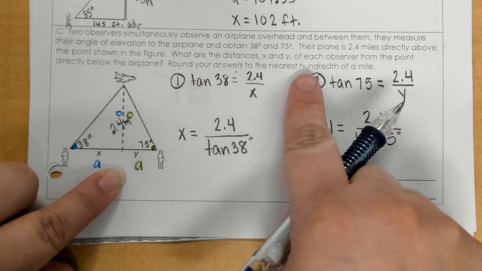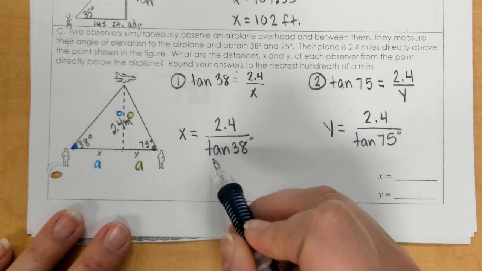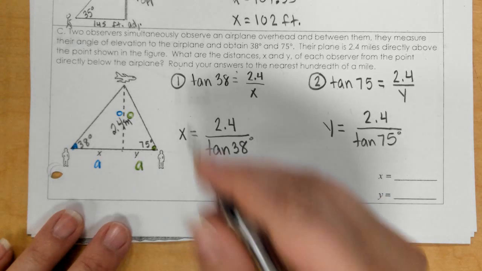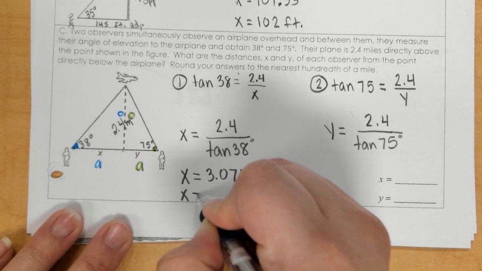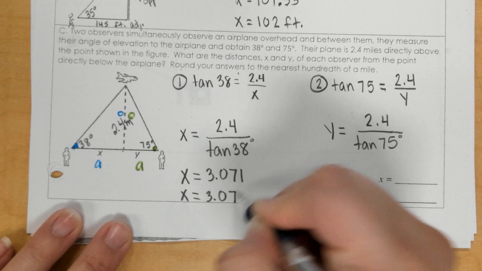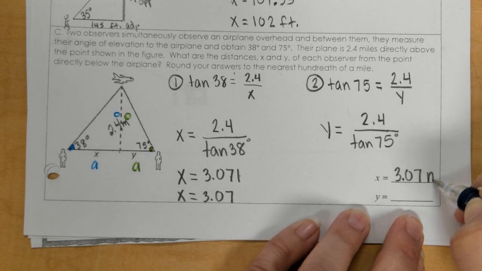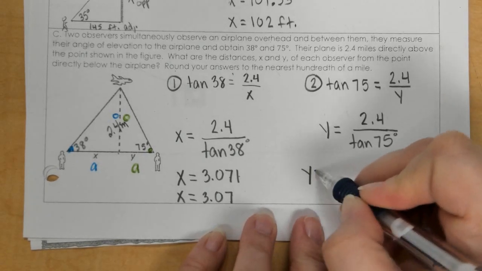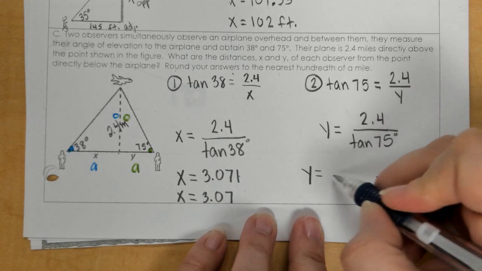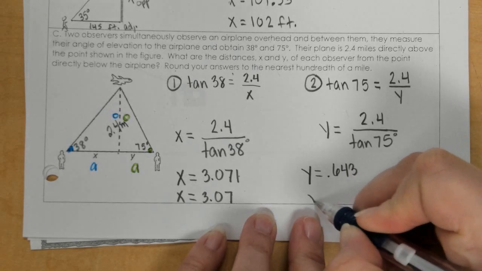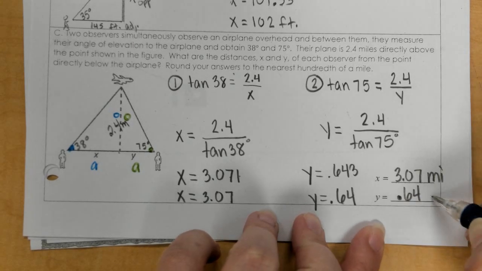It says round your answer to the nearest hundredth of a mile. So if I put in 2.4 divided by tan 38 and close my parenthesis, we get 3.071. Rounded to the nearest hundredth, 1 makes the 7 stay the same. Okay, then for y, again, 2.4 divided by tan 75, close your parenthesis, you get 0.643, and that rounds to 0.64 miles.